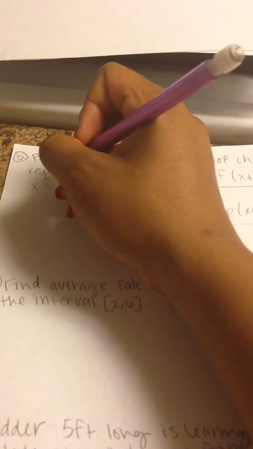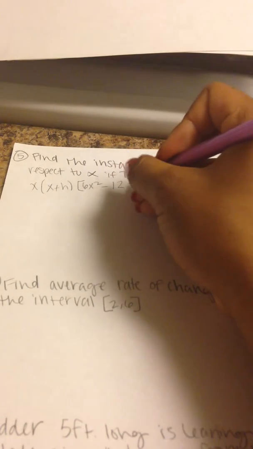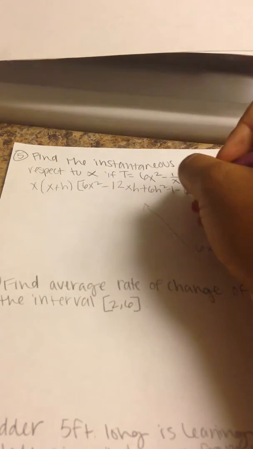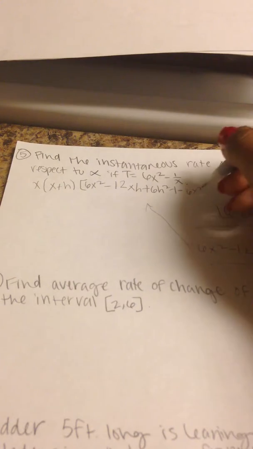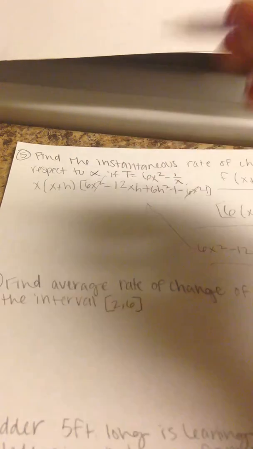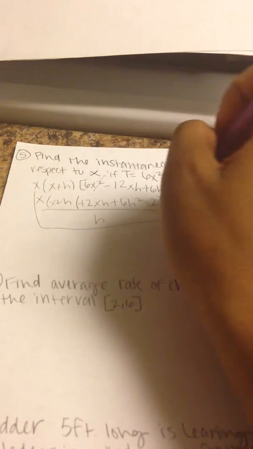And then it would come out to be, I would take out an x and then x plus h. I would get 6x squared minus 12xh plus 6h squared minus 1 minus 6x squared minus 1. And the 6x squared would cancel out, so I'd get x plus h, negative 12x plus xh plus 6h squared minus 2 over h would be the answer.